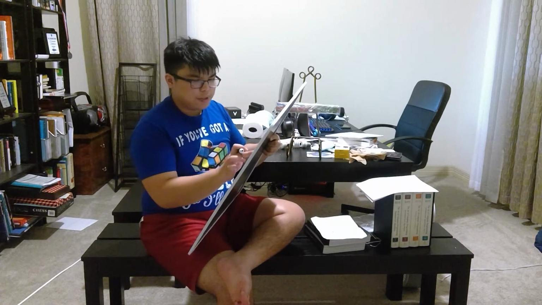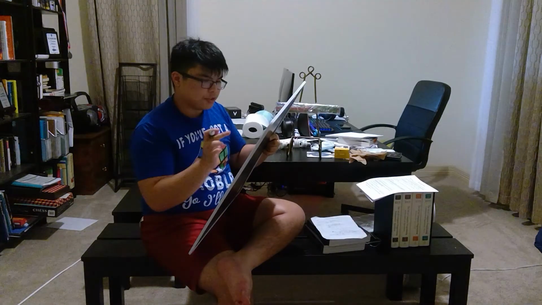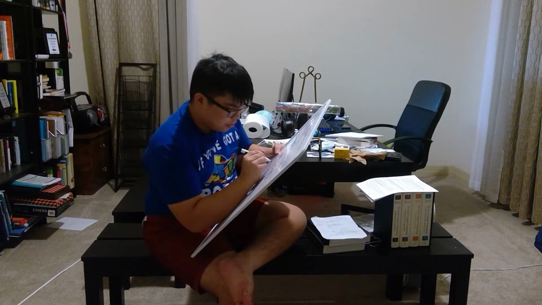Oh, actually, no. Never mind. No, this is a function. This is a function, not a for loop, right?